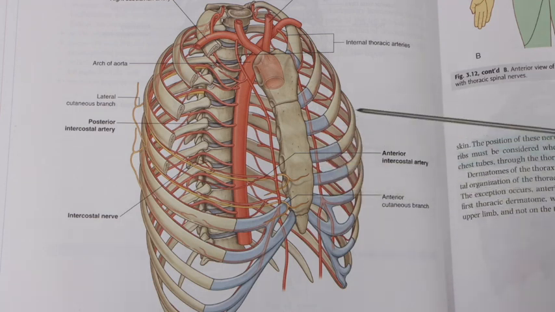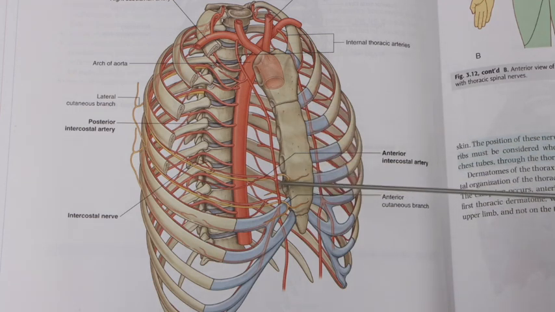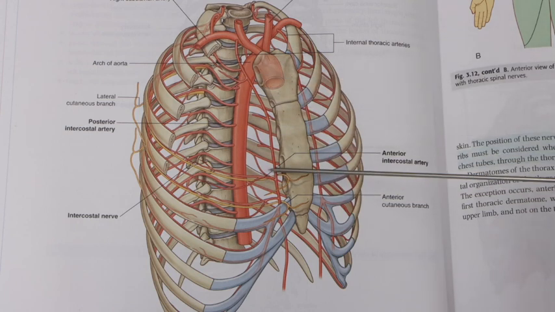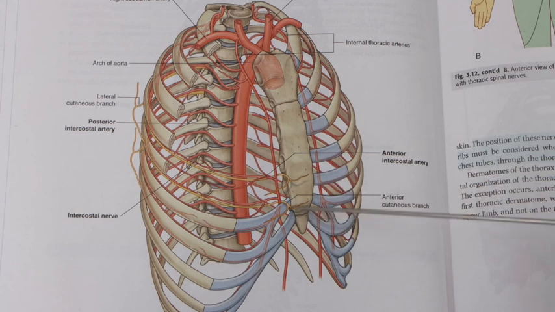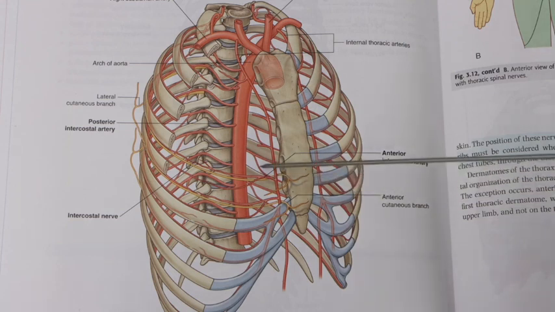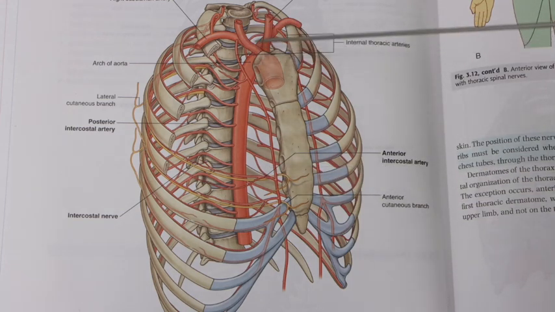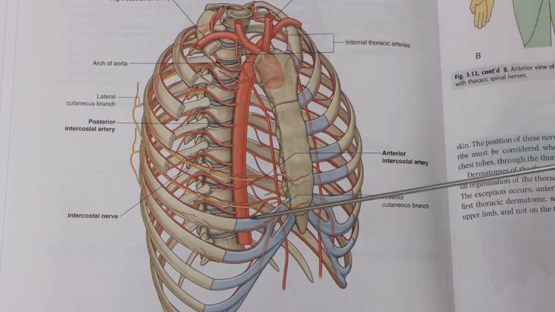Other branches of the internal thoracic artery are the anterior intercostal arteries.